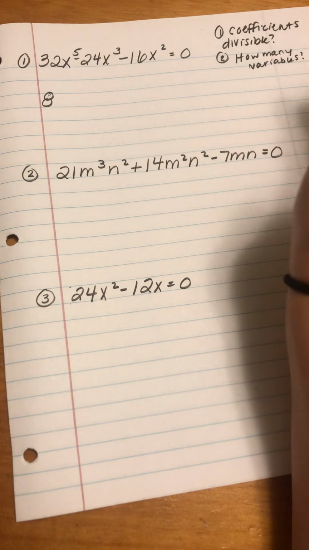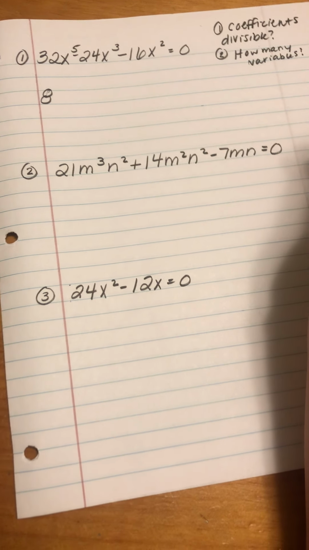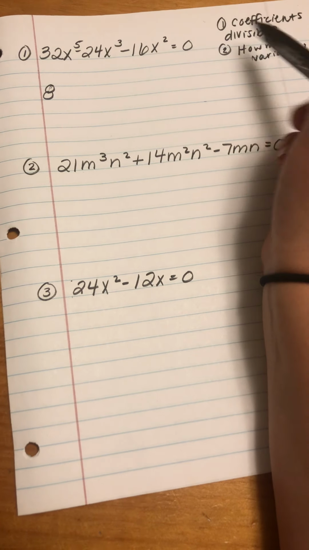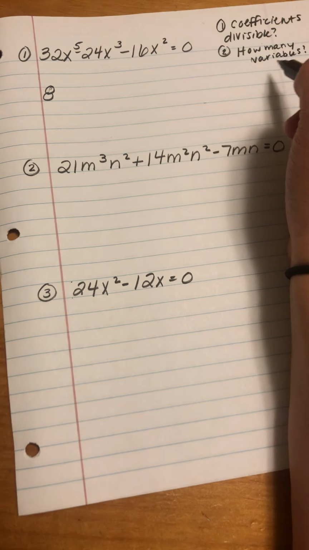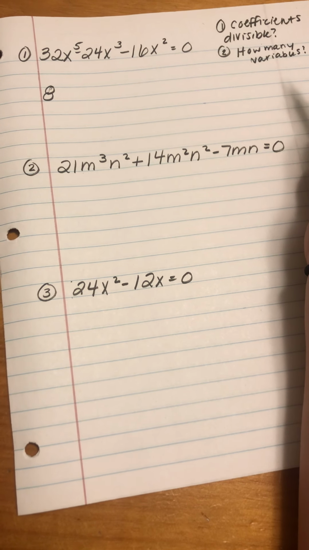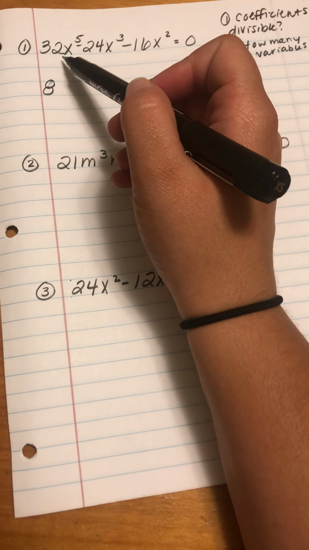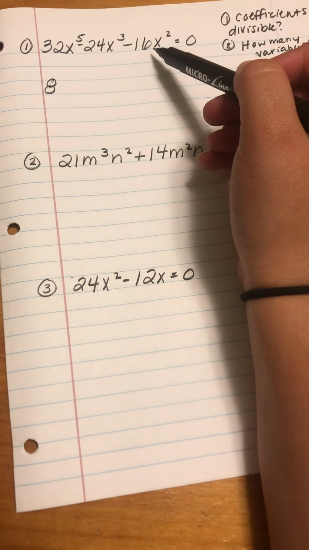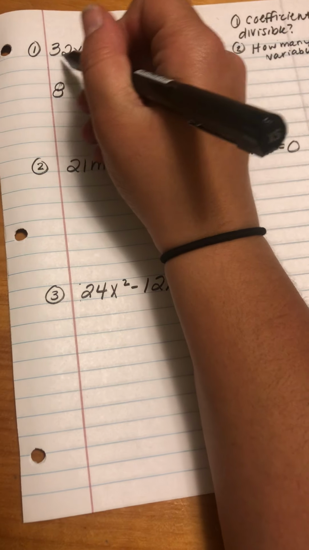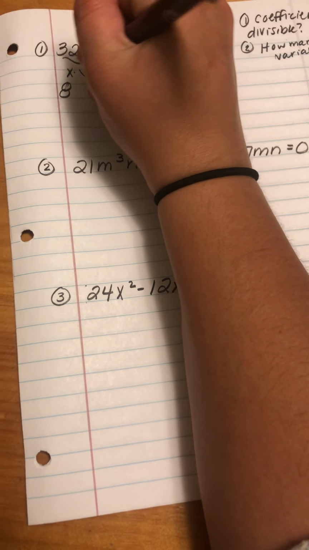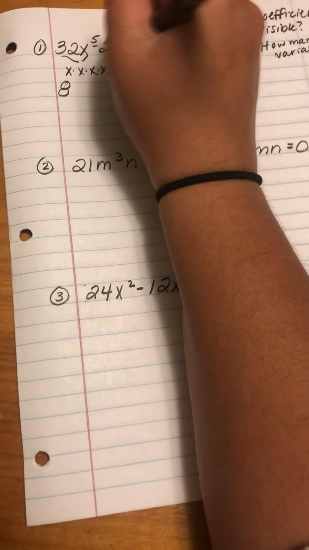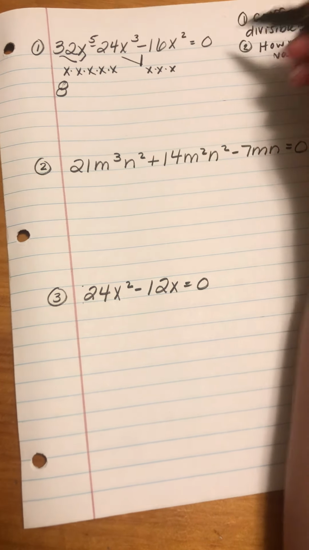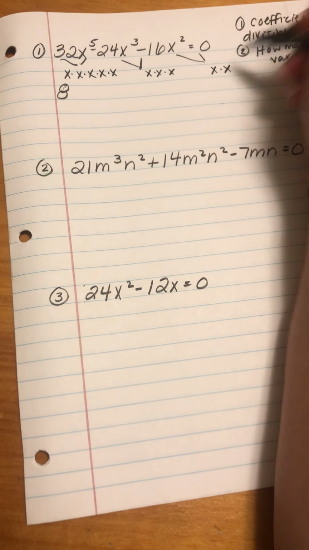That was our first step. So right now I'm just finding what that greatest common factor is. So I have the coefficients all divisible by 8. Then I need to check in step 2 how many variables I can take. So if I have 32x to the 5th, 24x to the 3rd, and 16x squared, this term really means I have 5 x's, I'm really multiplying them 5 times. This term means I only have 3, and this term means I only have 2 x's.